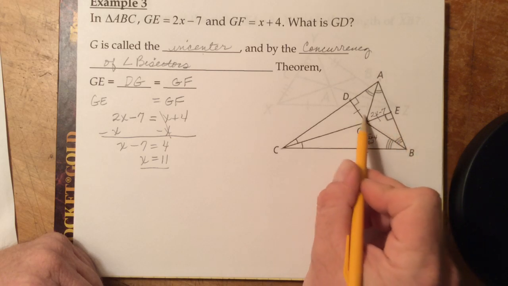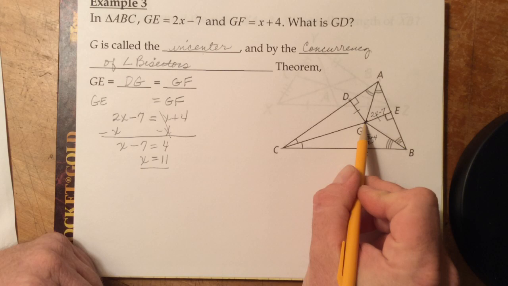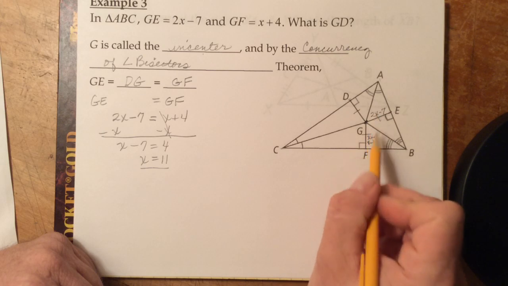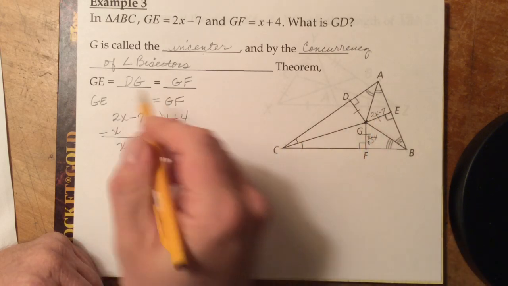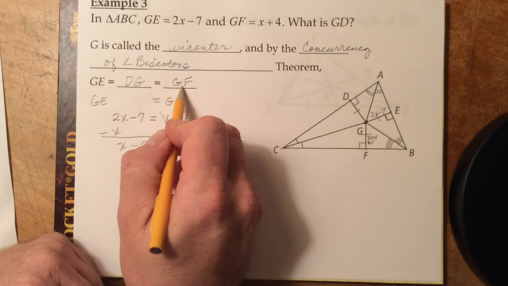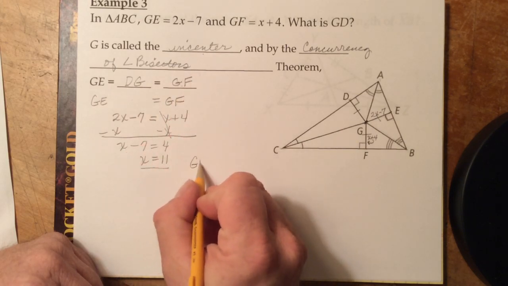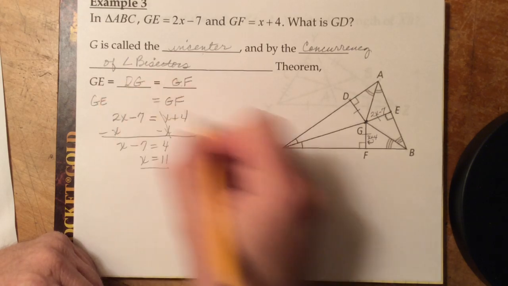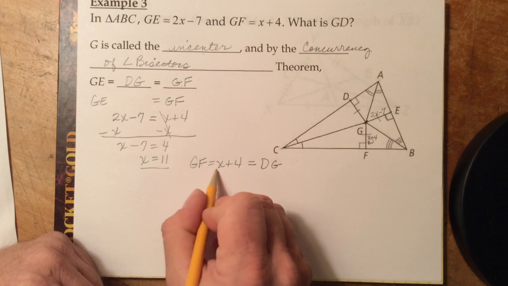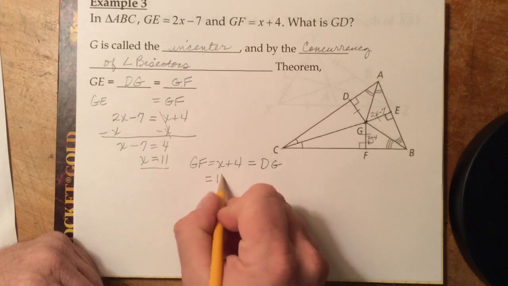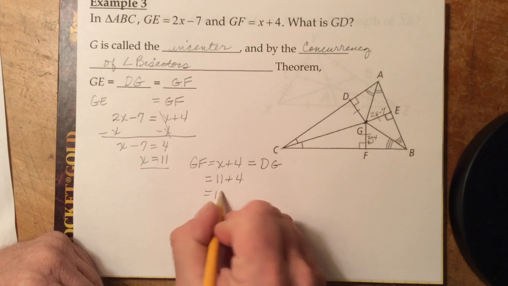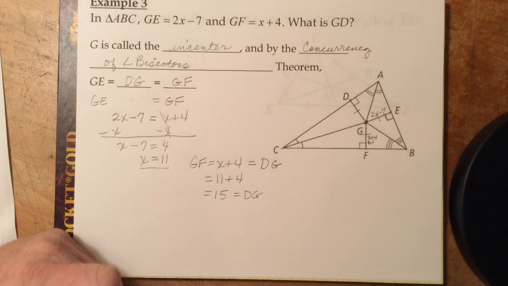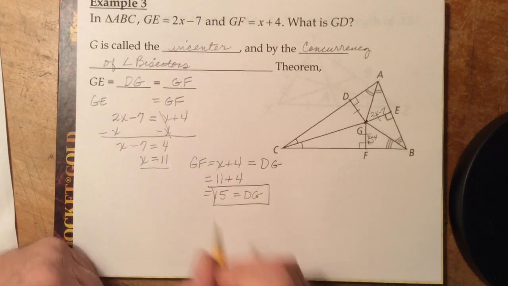And GD, this side right here, since it's equal in length to the other two, we can choose either one of these expressions to find. So, since GE equals GD equals GF, I'll just take GF. GF was x plus 4. Since GF also equals DG, which we were asked for, we plug in the value for x, which is 11, plus 4, and we get 15. So GF is 15, so is DG. So DG is 15.